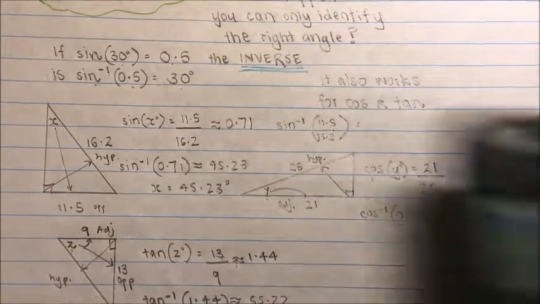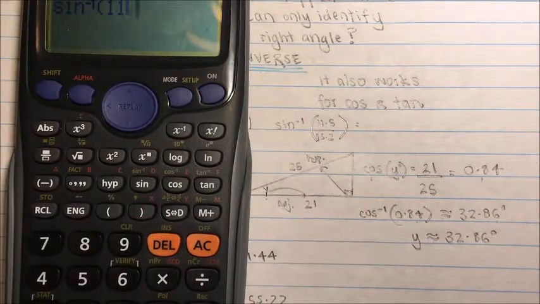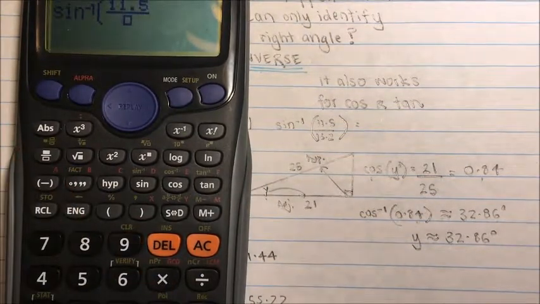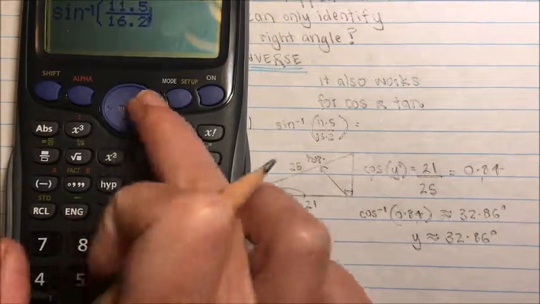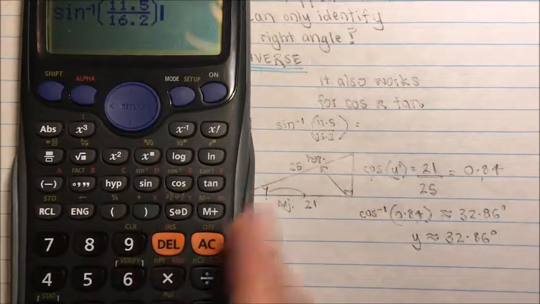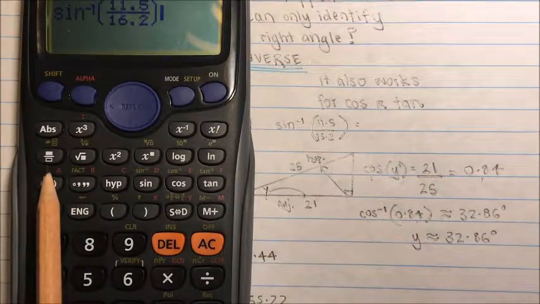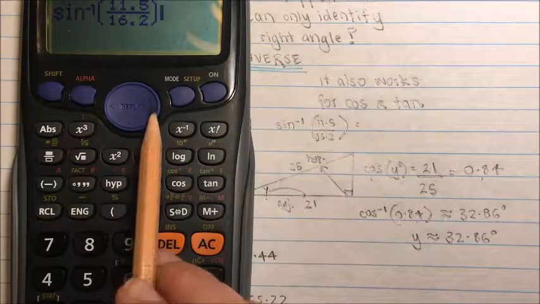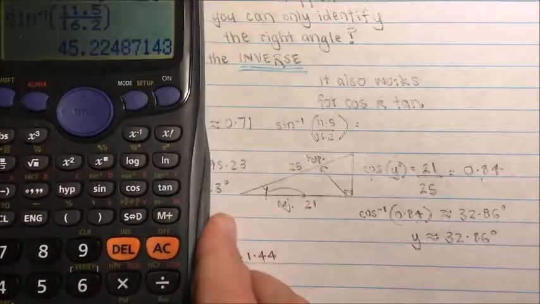Let's have a look at what I get. Shift, sine, and we said it was 11.5 over 16.2, close my brackets. Whoops, go right, and then close my brackets. So notice that I used the fraction button, and I had to navigate right before I did that, and that equals 45.22.